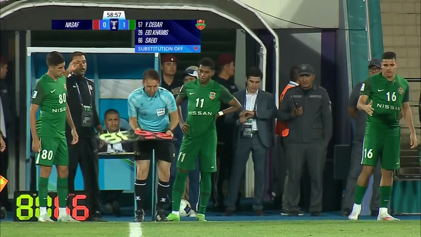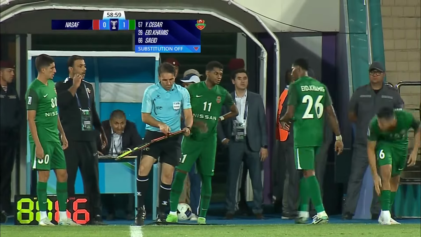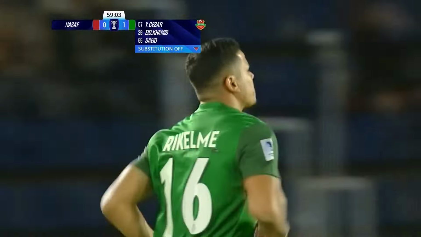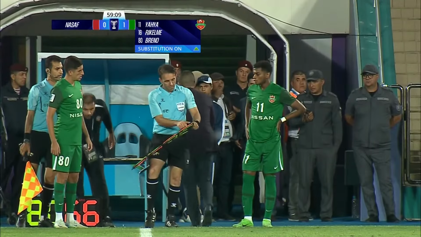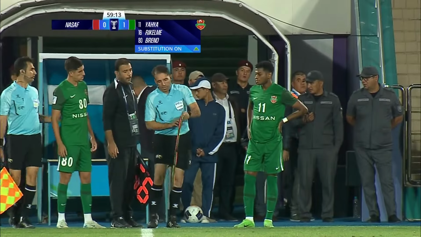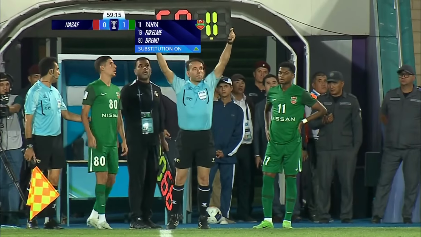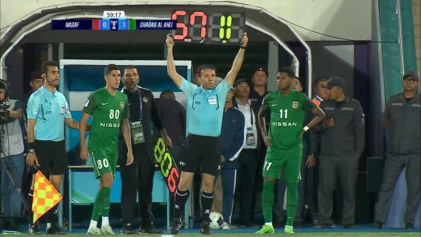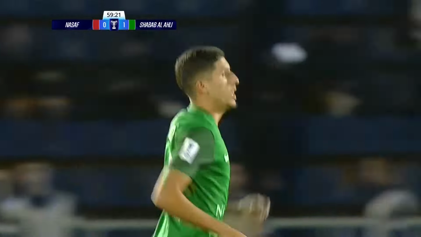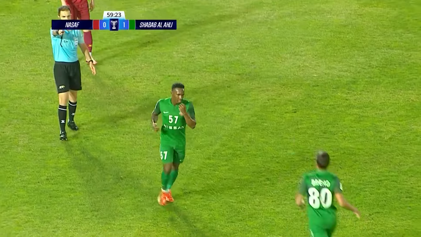So Riquelme is coming on, number 16. Brazilian playmaker. And Breno, another Brazilian also. So very positive substitutions, these from Paulo Sousa. Two strikers being thrown on.